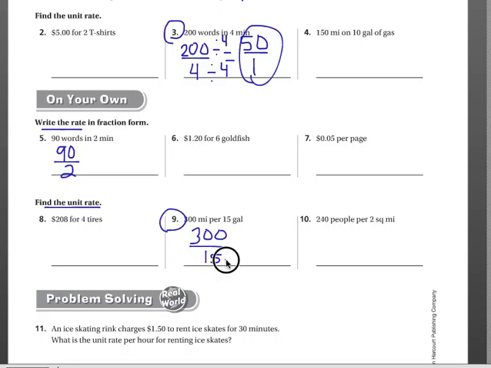Then you would have to divide and get 1 on the bottom. So I'm going to divide by 15, and that's going to equal 1 on the bottom, so I can find my unit rate. Then I need to do 300 divided by 15. The way I can do that is I can say 15 goes into 30 2 times. I can use my mental math and then add my 0. So 20 to 1 would be my unit rate.